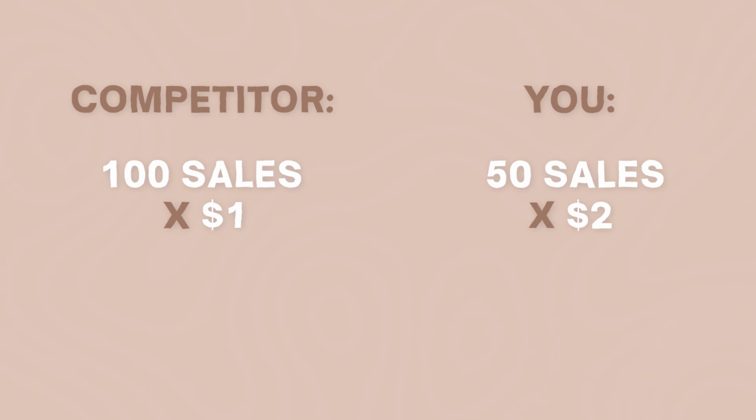Here is the other concept that I'm going to bring to a lot of people, which is if, let's say, there is a seller who makes 100 sales at $1 and you make 50 sales at $2, that's still the same profit. Don't feel bad if you're pricing a little bit higher and you have fewer sales than another seller. You may be getting more profit than those sellers at the end of the day with less work.